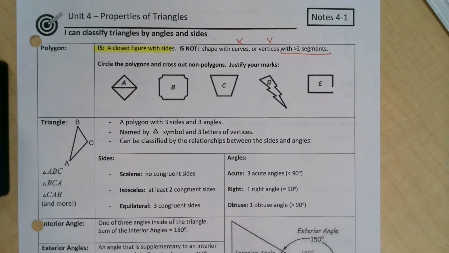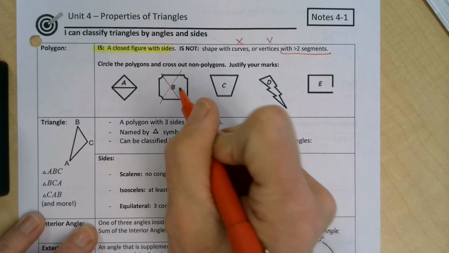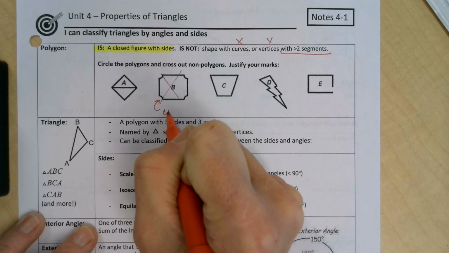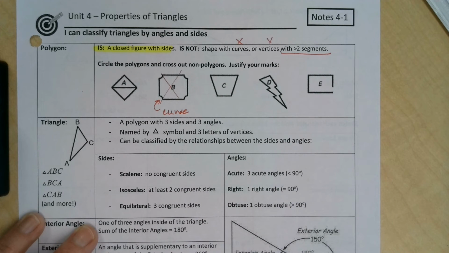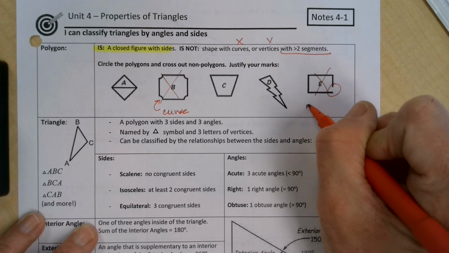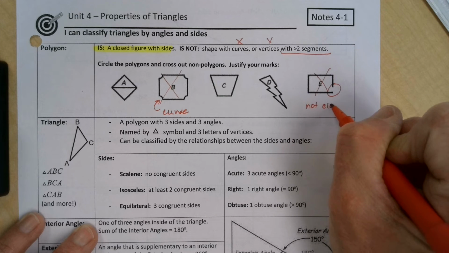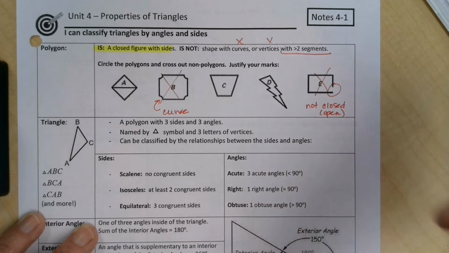Tell me one to cross off. B. I'm crossing off B. Why? Because this one has a curve. Tell me another one to cross off. How come? It's not closed. And we can talk about the fact that it's open. Give me another one.